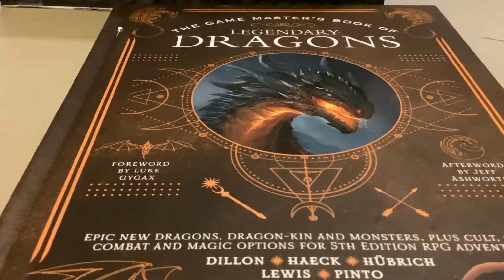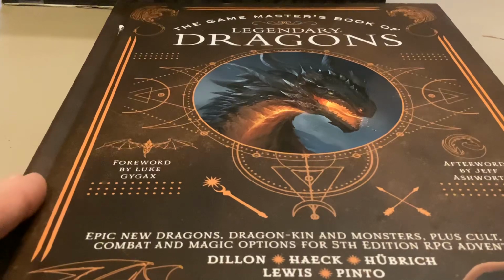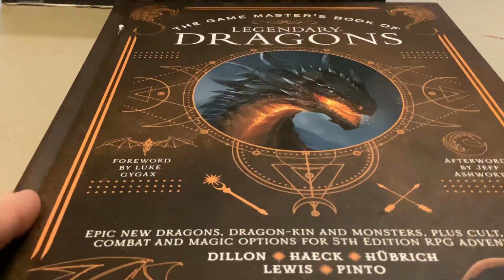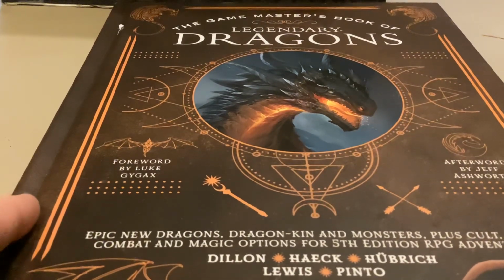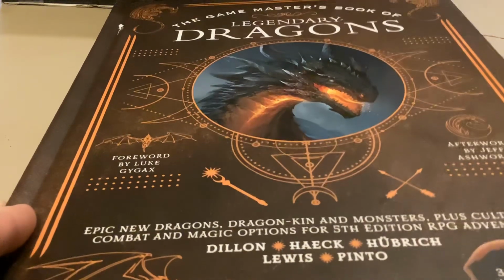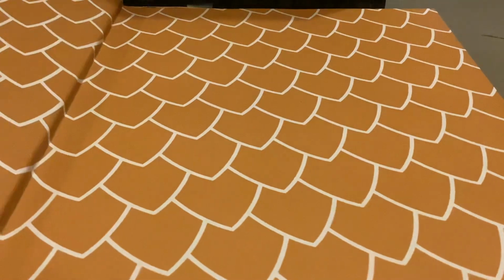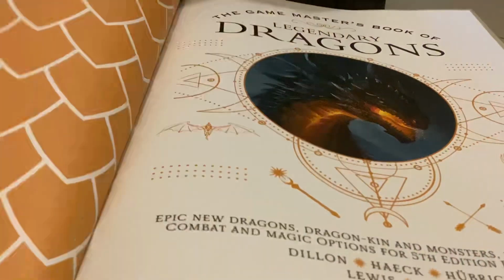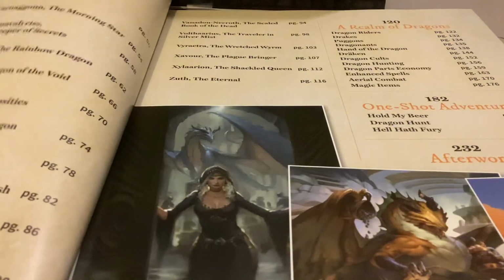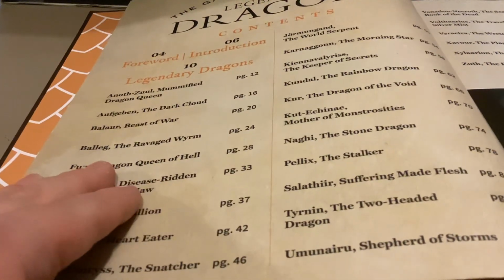Time to get into the last of the Game Masters books, and this one is on legendary dragons. So obviously the first thing that comes to mind for me is the Dragonlance campaign setting, because pretty much the whole books and series and everything is based on dragons. So this one basically gives the Game Master or DM ideas for introducing unique dragons in your campaign.